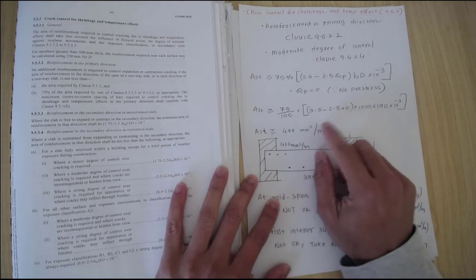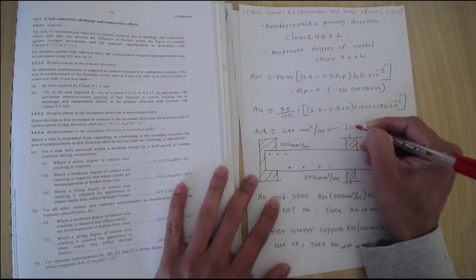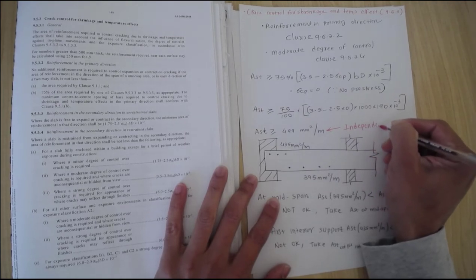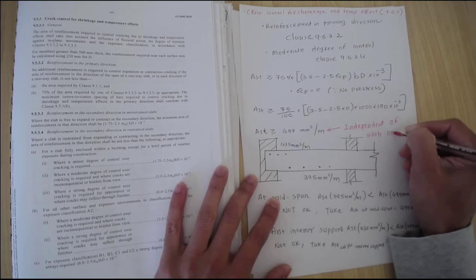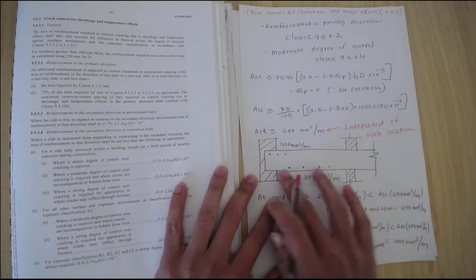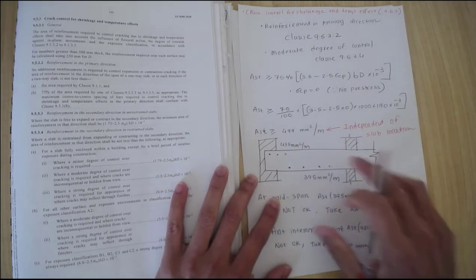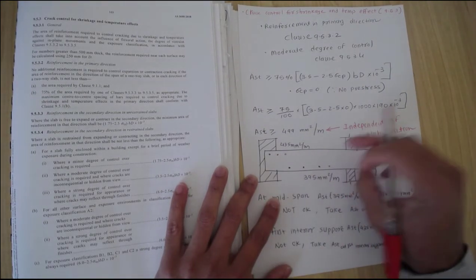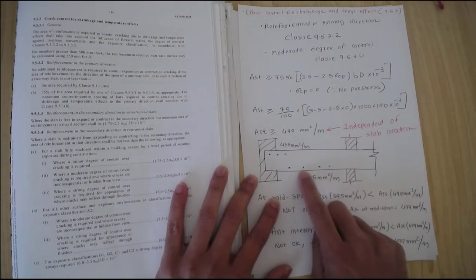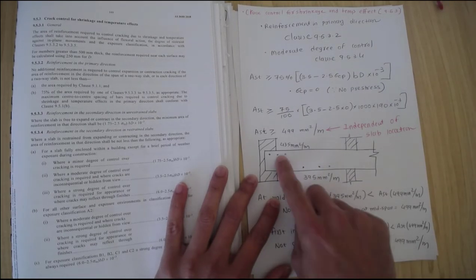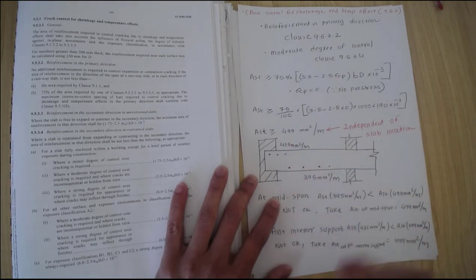Now this is independent of slab location. What does it mean? It means that anywhere in the structure, whether you are talking about here or taking a slab here, this reinforcement requirement is independent. So we need not do separate calculations for here and here. These calculations are valid for your slab.